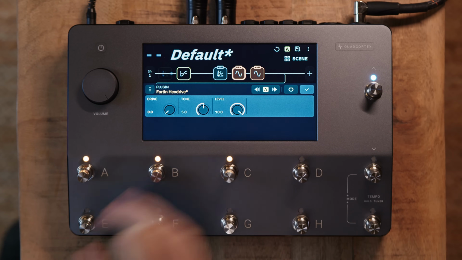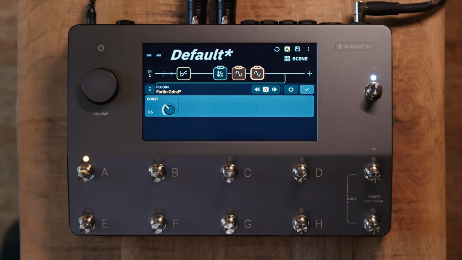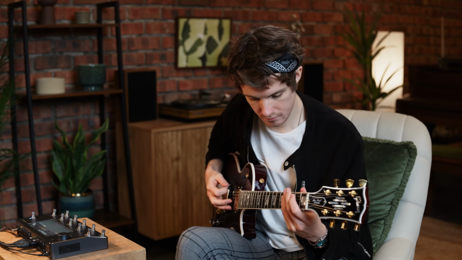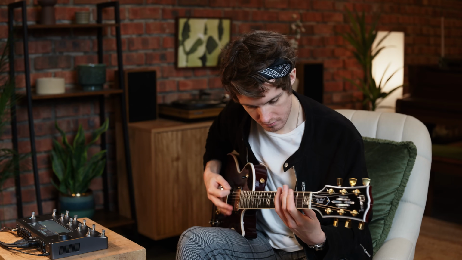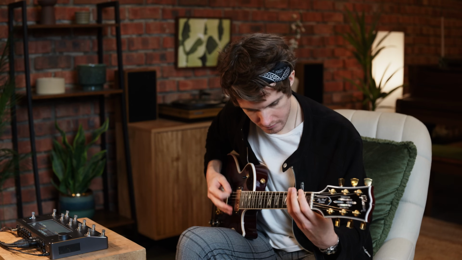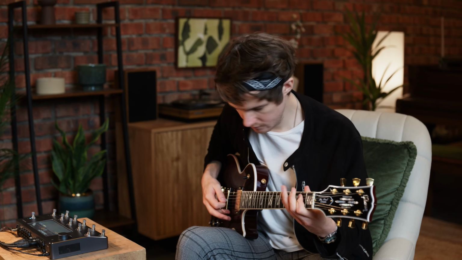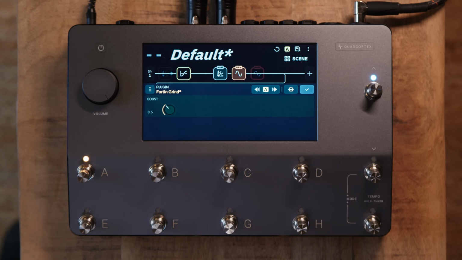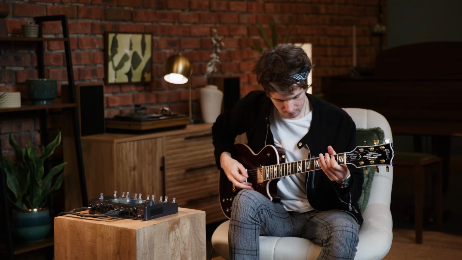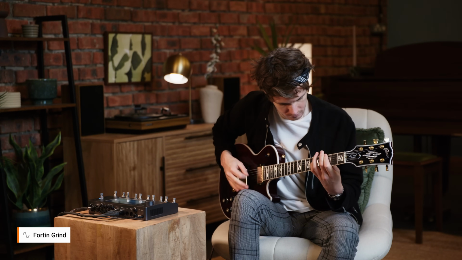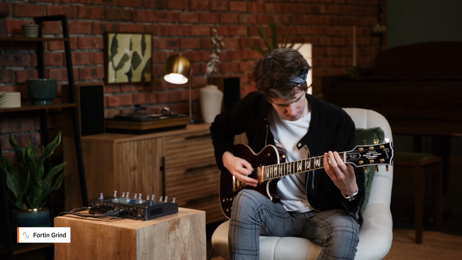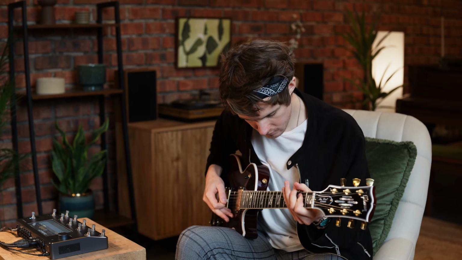Next up is the Fortin Grind. This is a great always-on pedal that just adds that aggression into the front end of the amp. To hear what it's adding, I'm first going to bypass it. And here's how it sounds re-engaged. So you can hear there, it's shaping the character of our sound really nicely.